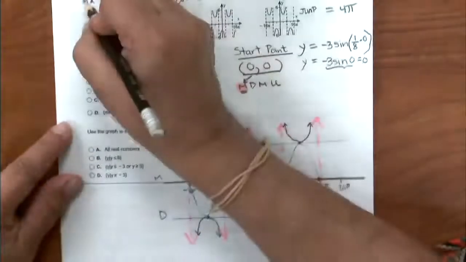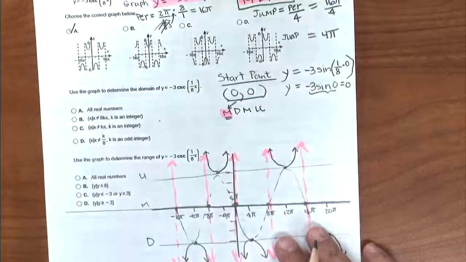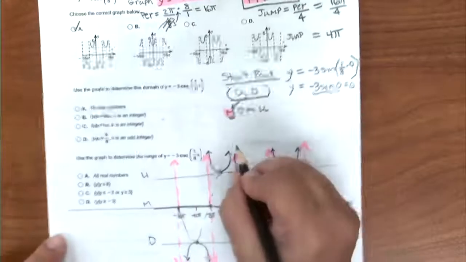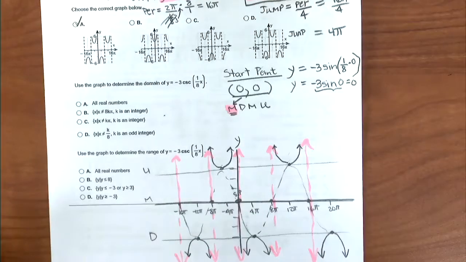Okay, it has to be this one. None of these other ones are doing that, with one to the left and one directly to the right of the y-axis. Okay, let's do the next one. Use the graph. We already did the graph. Determine the domain. What is the domain? It's everything except where the asymptotes are.